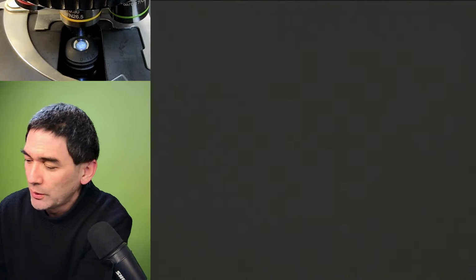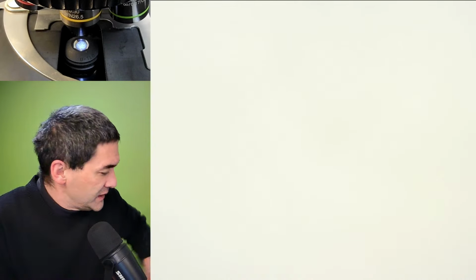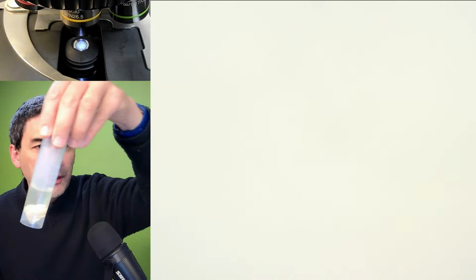The other one that I want to show you is a water sample, which is interesting in the sense that it shows how much pollution this causes. This is from a washing machine. I've collected a little sample of washing machine water. And then I also have over here something that I would like to put under the microscope.